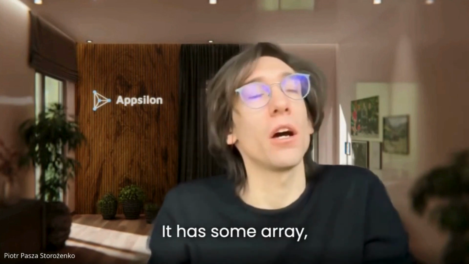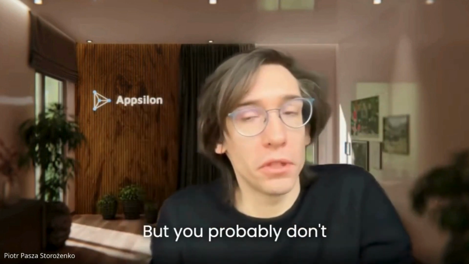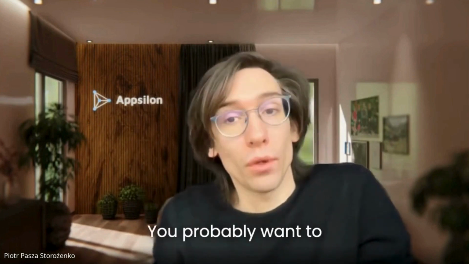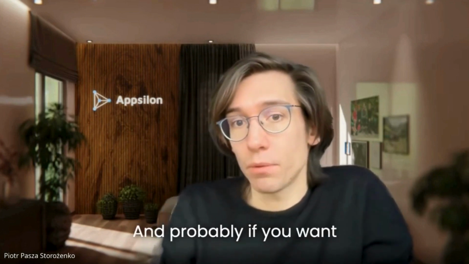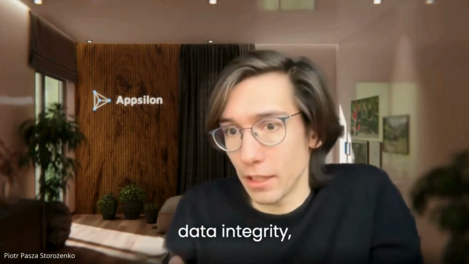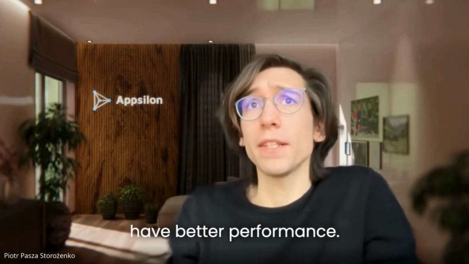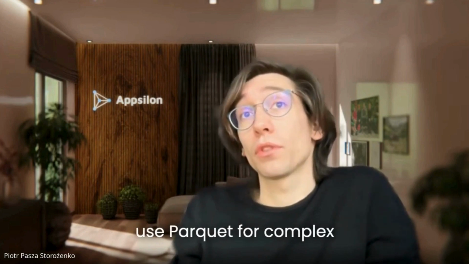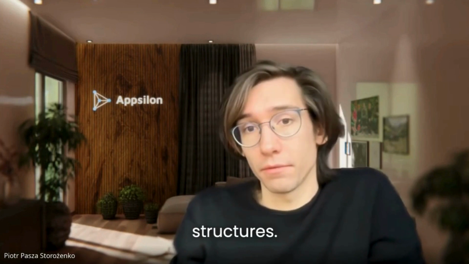It has some array as a field type, something like that, but you probably don't want to use this. You probably want to switch to some kind of type like JSON, and if you want data integrity, you want to use binary JSON, validate this JSON, and have the binary version for better performance. But you don't want to use Parquet for complex data types or nested structures.